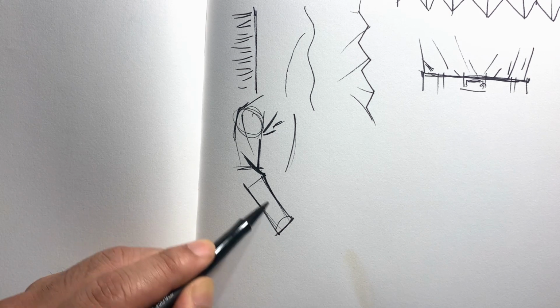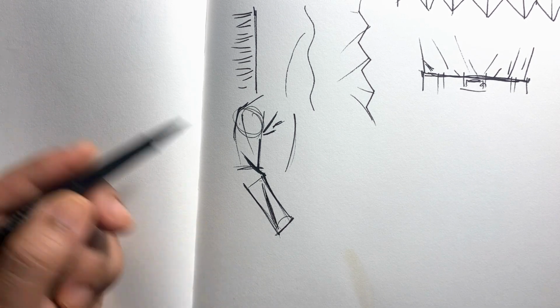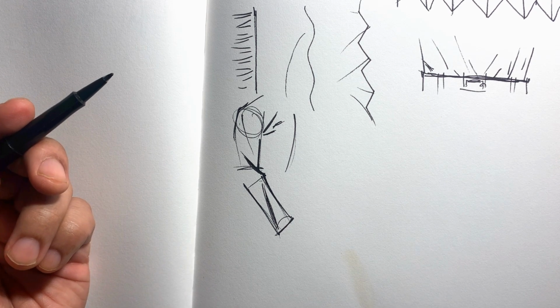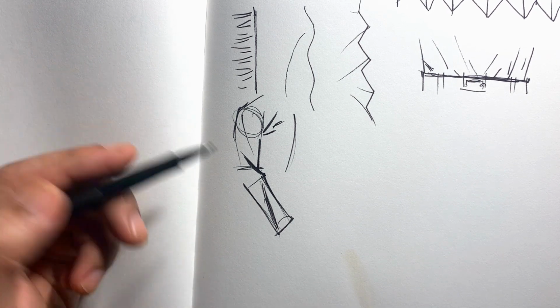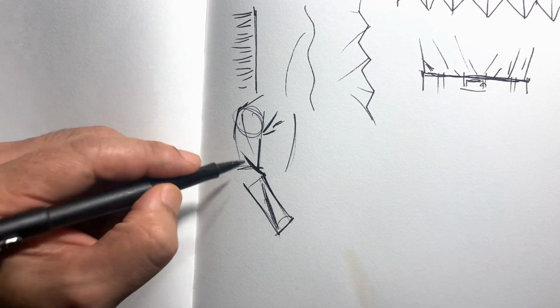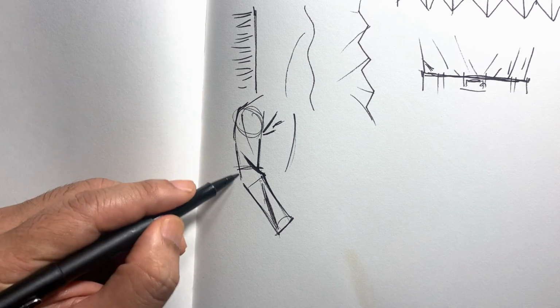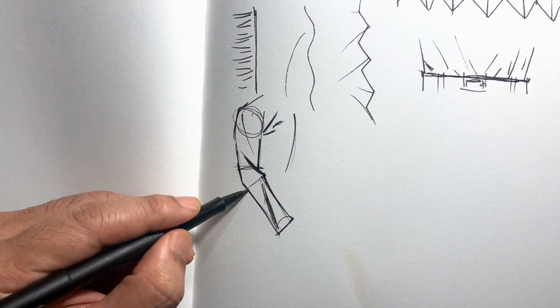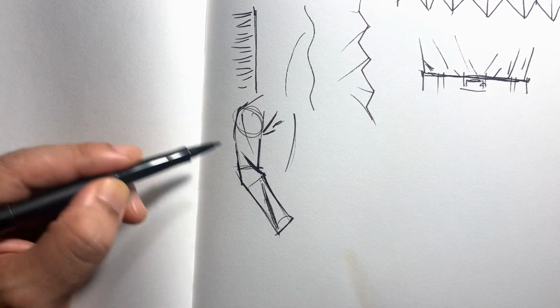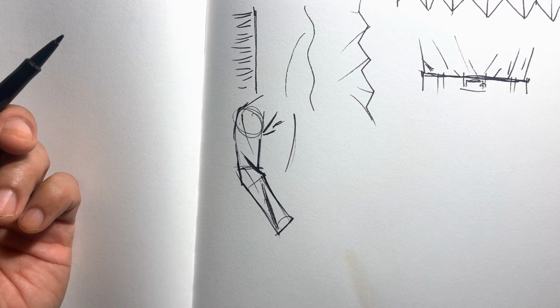You might want to show like that. So by doing that, you've created a fold. What about the elbow area? So again, depending on the material, you could get a fold.